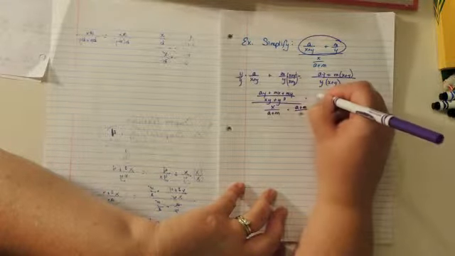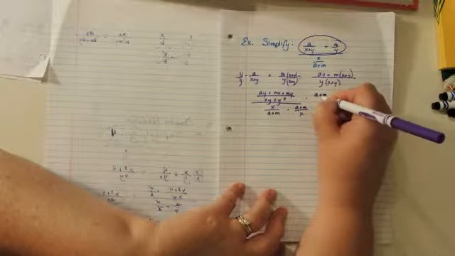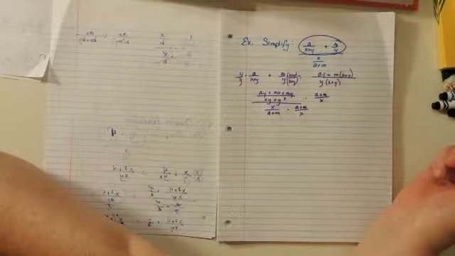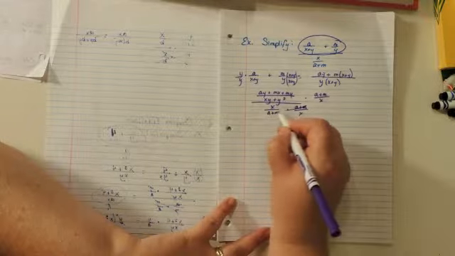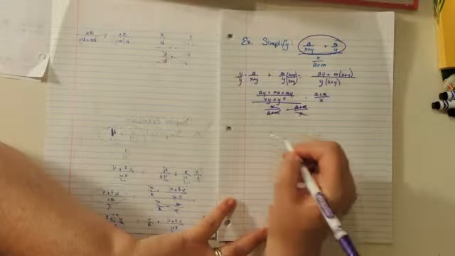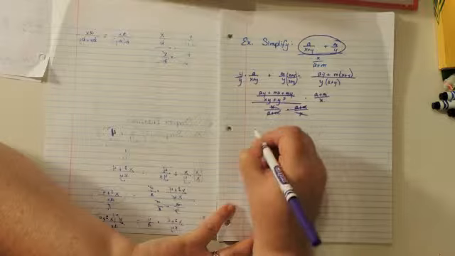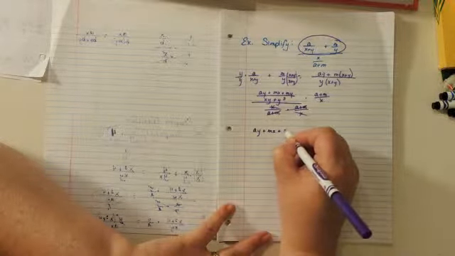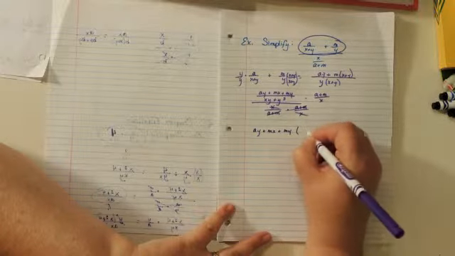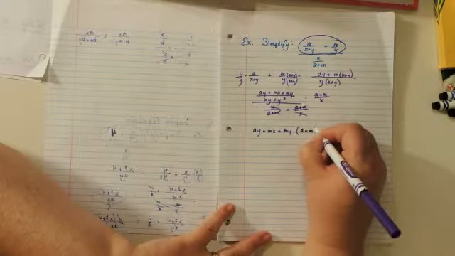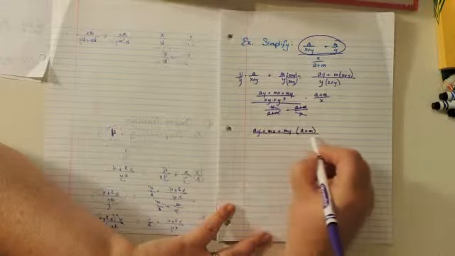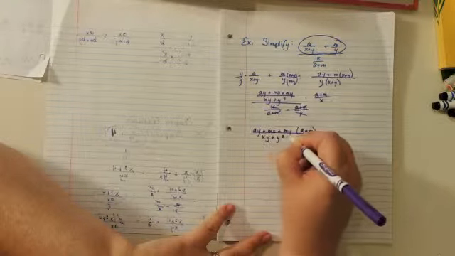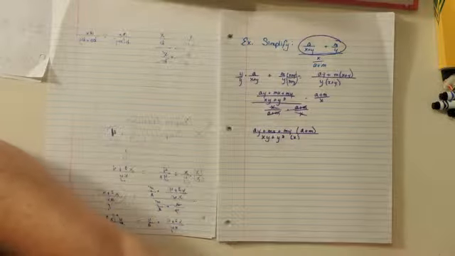I did mention these are going to get more complicated, didn't I? And they certainly are. This is a lot more complicated. Now the top and bottom here cancel, and we are left with ay plus mx plus my times a plus m all over xy plus y squared times x.